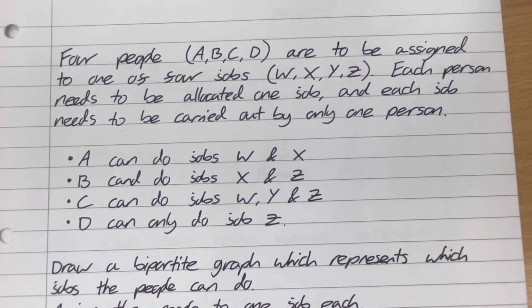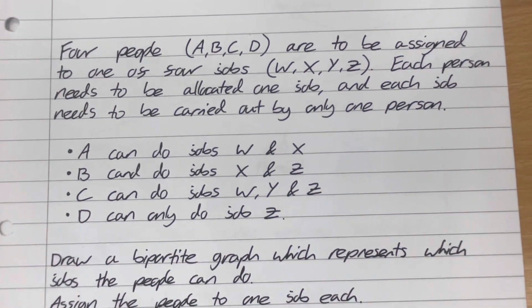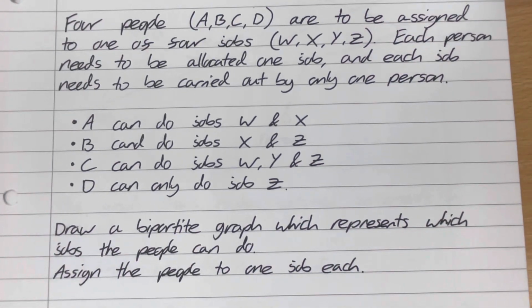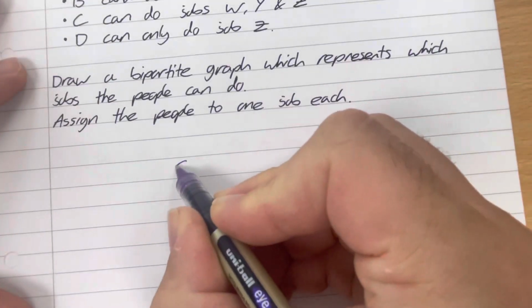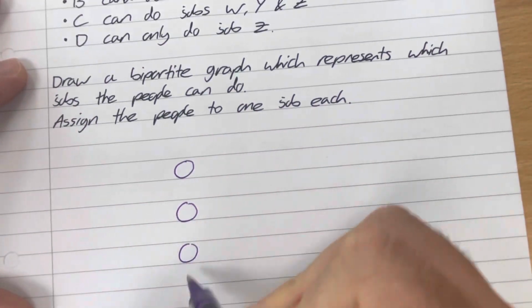Okay. So we're going to draw a bipartite graph, which represents which jobs the people can do, and then we are going to assign the people to 1 job each. So it's bipartite because I'm going to have 4 people on one side of my graph.